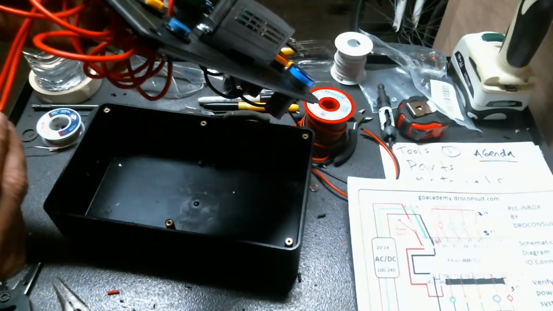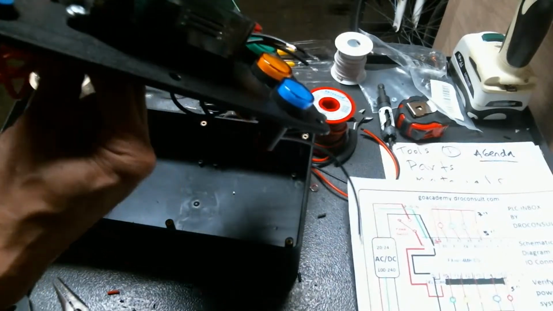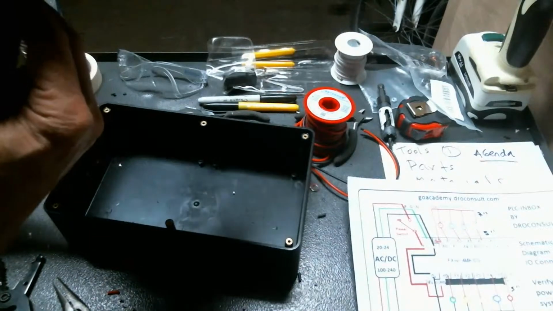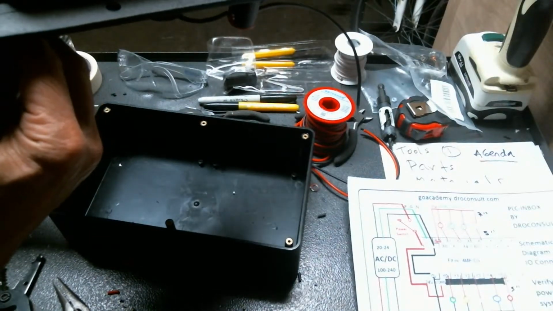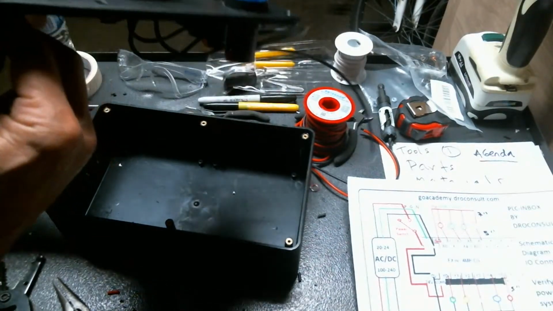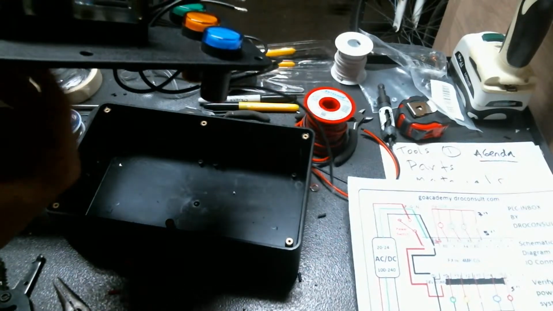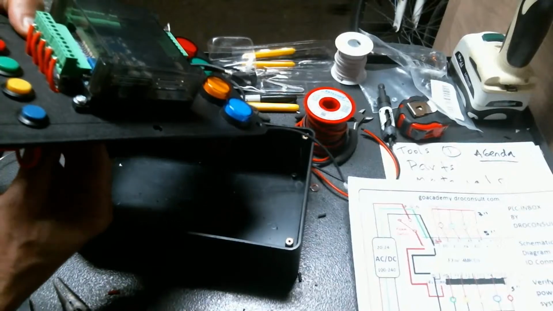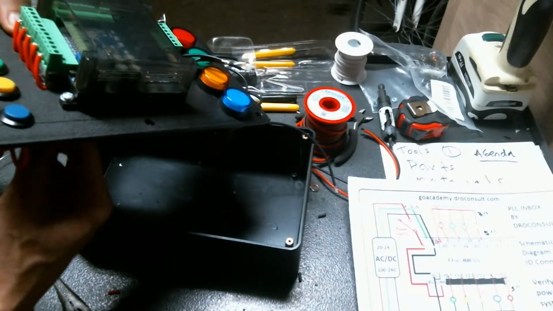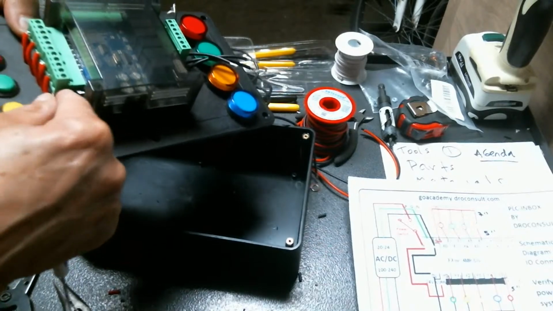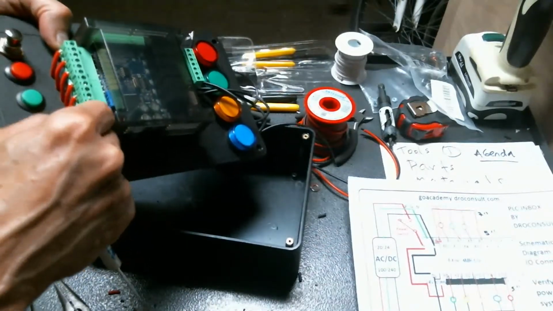And you know what? I think we can probably use, let's see, do we have plenty of space here? I'm gonna have to use the same hole here. I'm gonna have to doctor this up a little bit.